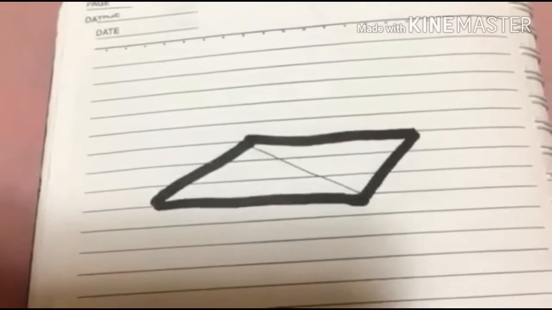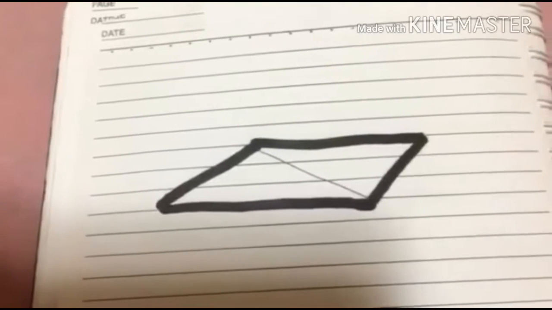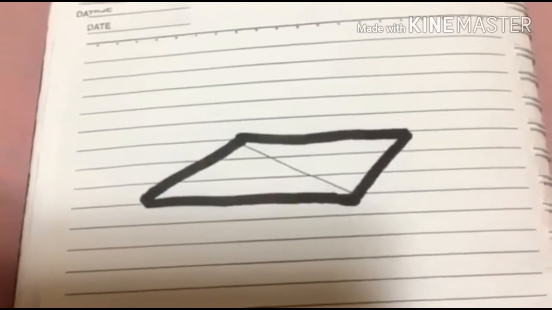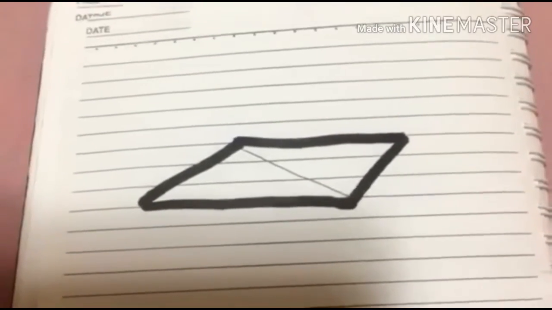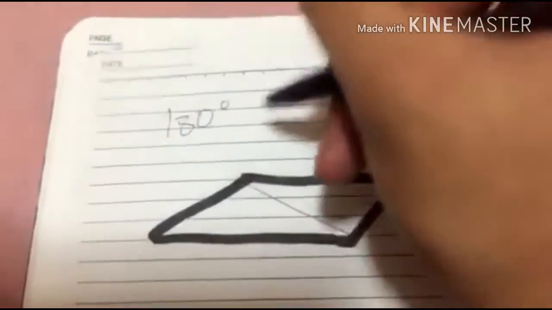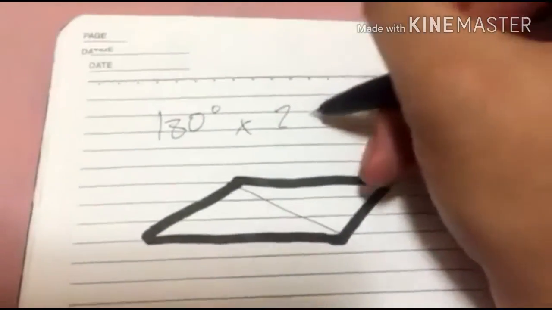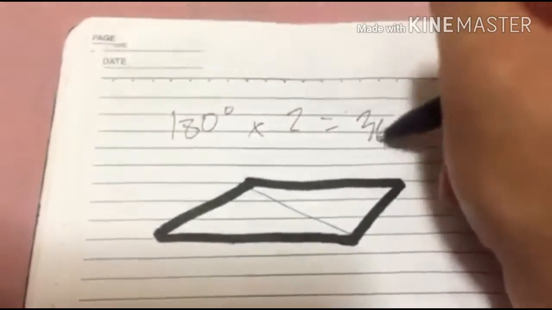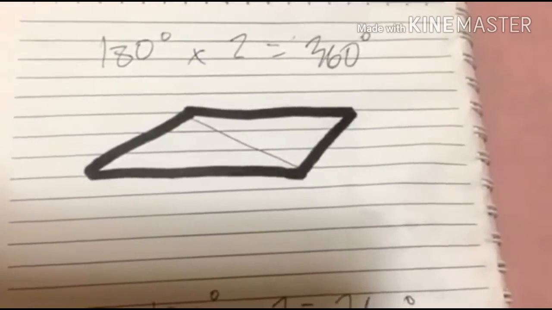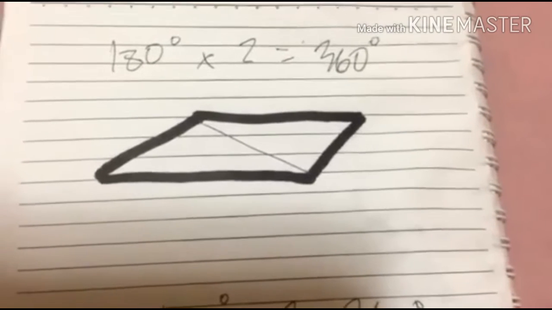The sum of angles in a triangle is 180 degrees. Since a quadrilateral is made up of two triangles, the sum of its angles would be 180 degrees times 2, equals 360 degrees. The sum of interior angles in a quadrilateral is 360 degrees.